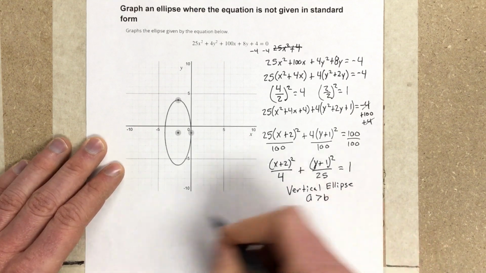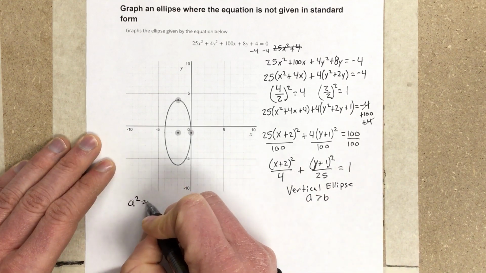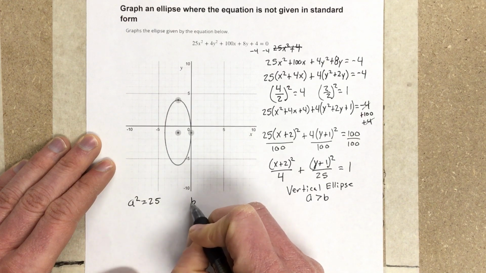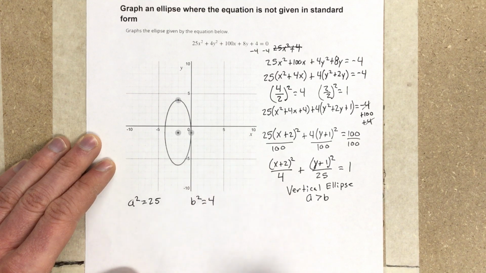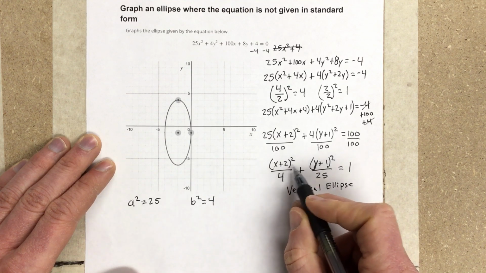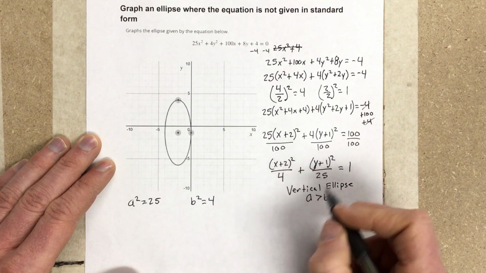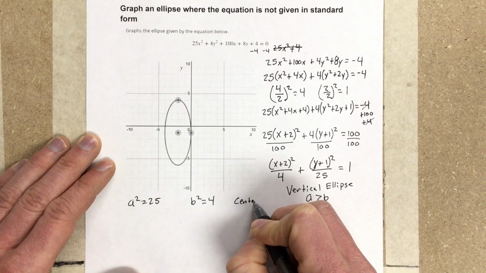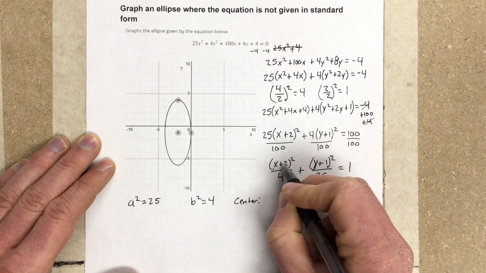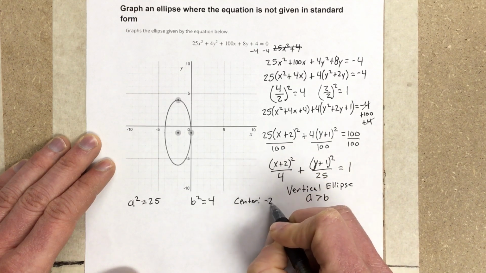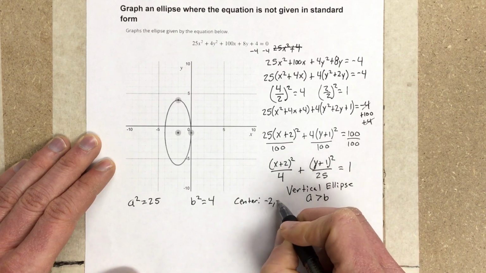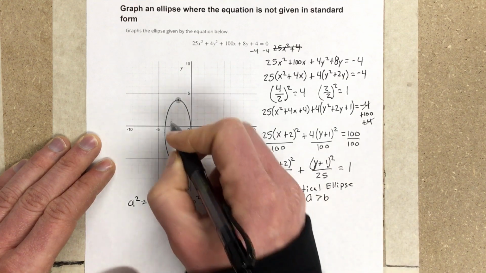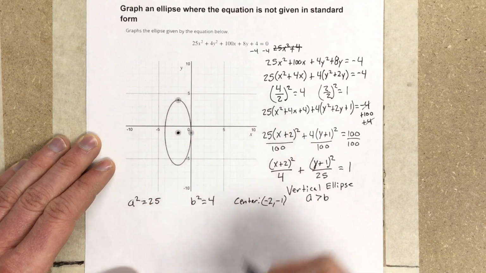Now that tells me that a squared is equal to 25, and b squared is equal to 4, and my center, I get it from this piece here. The center would be negative 2, comma, negative 1. So I can mark my center. That's what they have marked here. This is negative 2, negative 1.